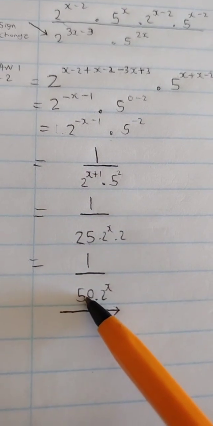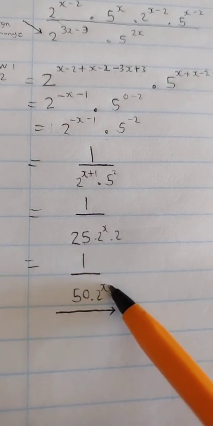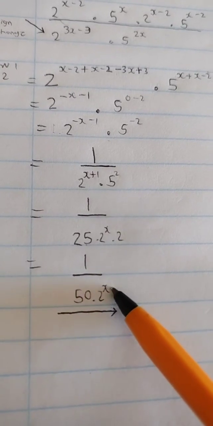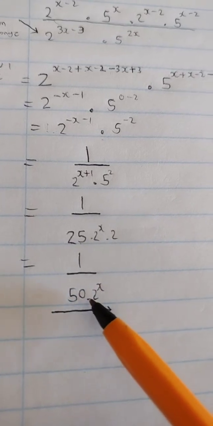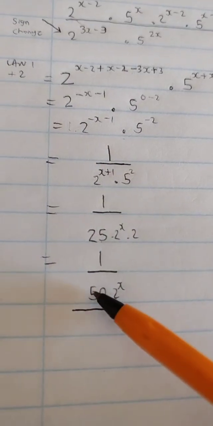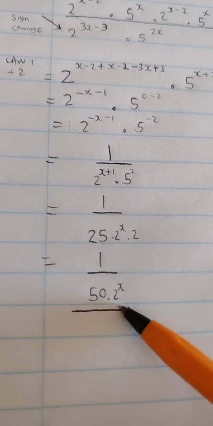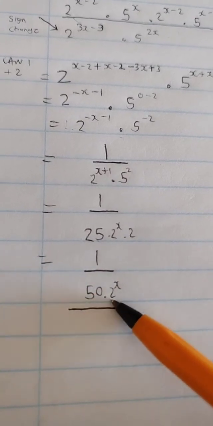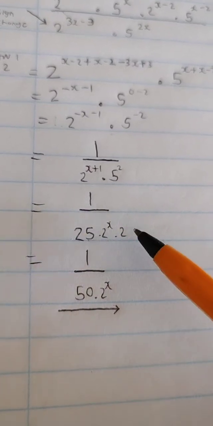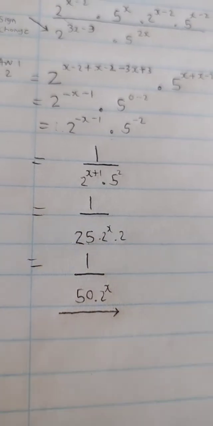I can't multiply the 50 and this 2. This base is committed to the variable x and I don't know what the variable x is. So this 50 is simply multiplied to 2 to the power x. I can't multiply the 50 and the 2 and say 100 to the power x. That's wrong. 50 is multiplied to 2 to the power x. I can multiply though this 25 and this 2. This 2 is freestanding. I can multiply it.